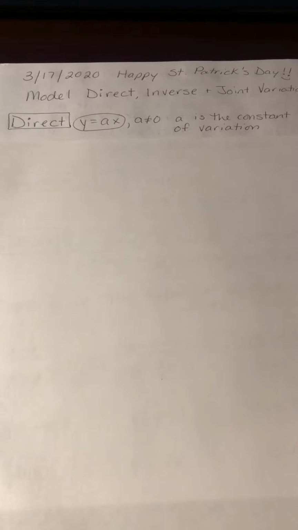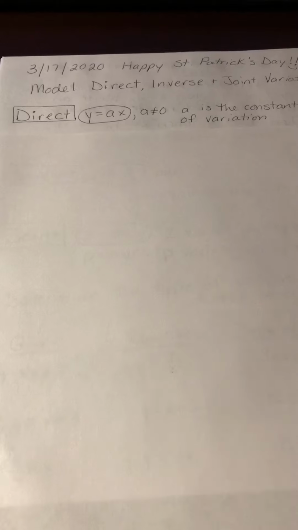So first I want you to write this direct variation model. It's y equals a times x, and the a cannot equal 0. A is the constant of variation, and you learned this in Algebra 1 because this is like slope-intercept form. And we read that as y varies directly with x. Again, if I go too fast, pause it, rewind, and come back.